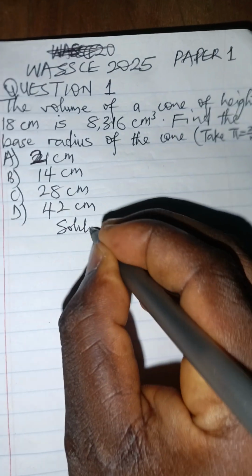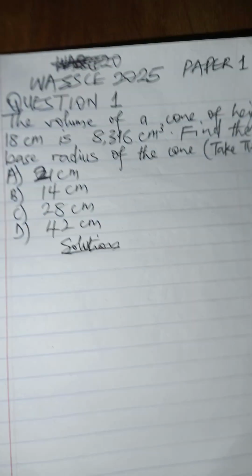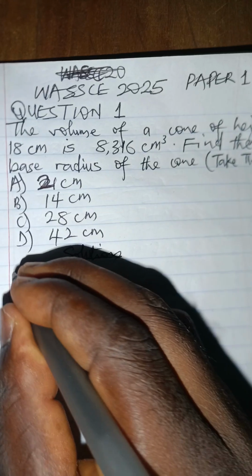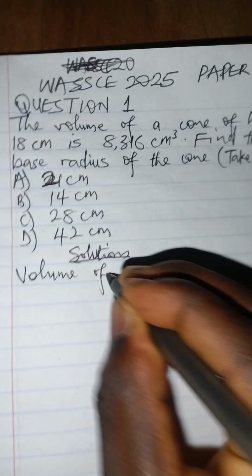Alright, this is a very simple question. Let's begin. Solution. To start with, we need to know the formula for calculating the volume of a cone.